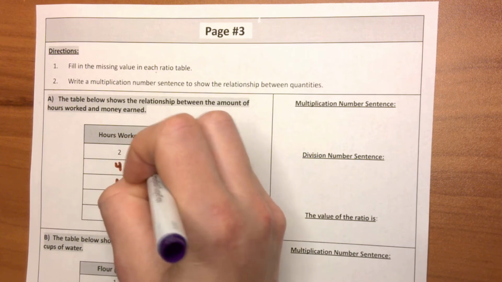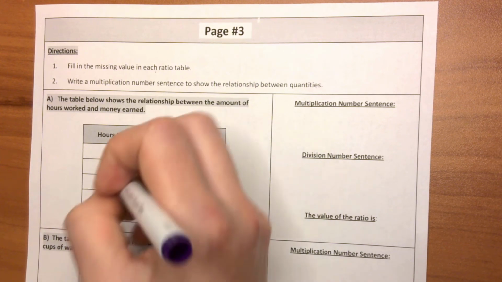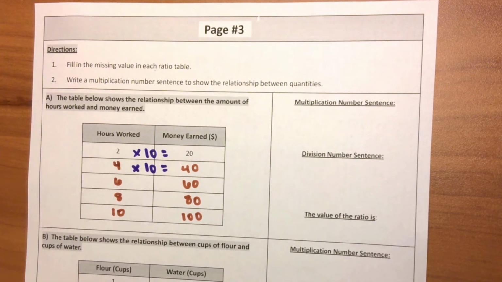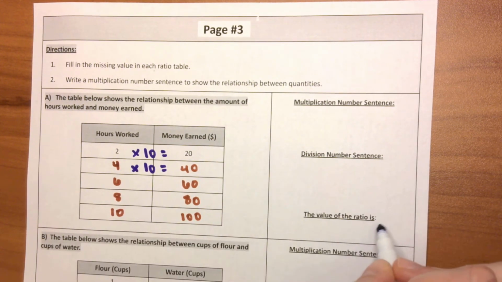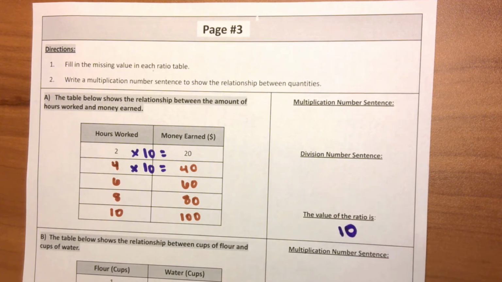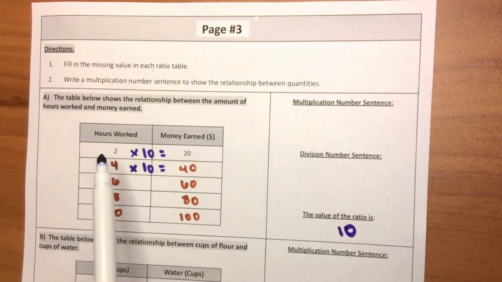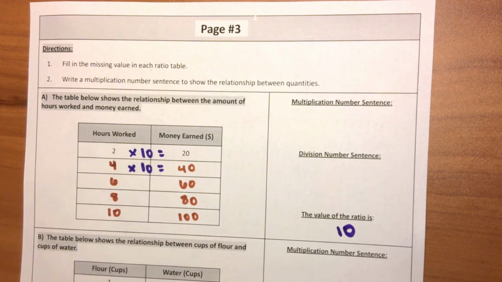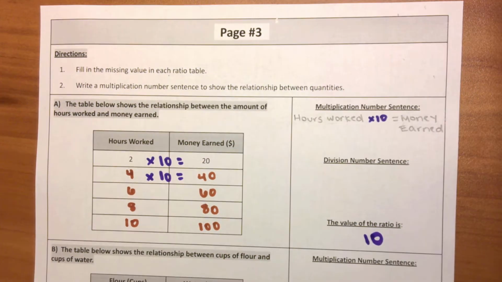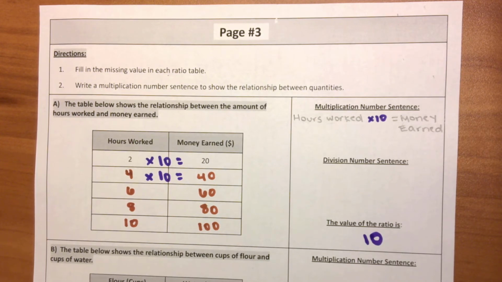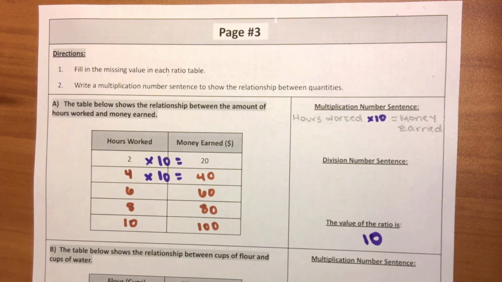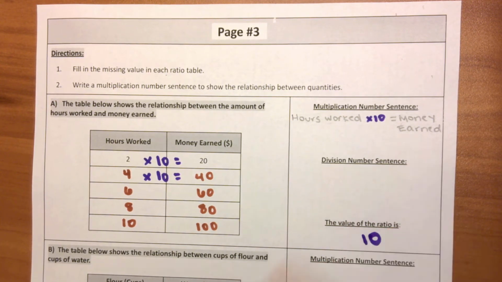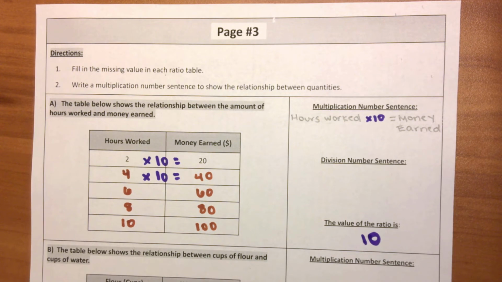2 times 10 is 20. 4 times 10 is 40. So it looks like the value of our ratio is 10. So I can always take my hours worked and multiply it by 10 to get my money earned. I wrote in pencil this time, so hopefully it looks a little less messy. I'm going to let you pause the video and then write your own example under your multiplication number sentence.